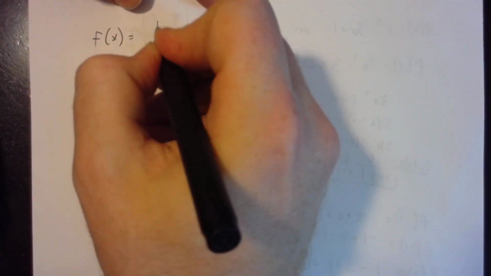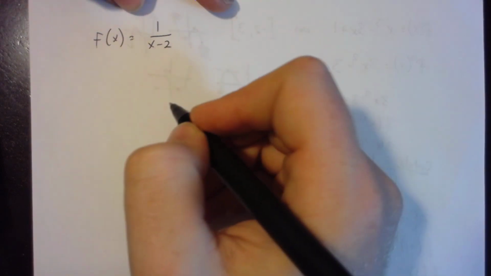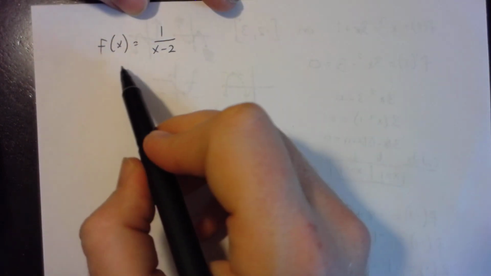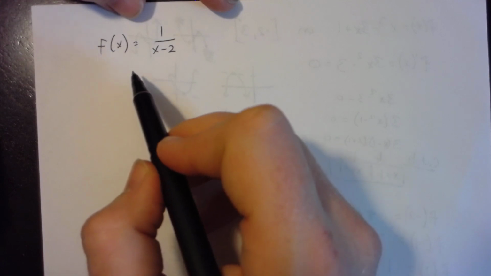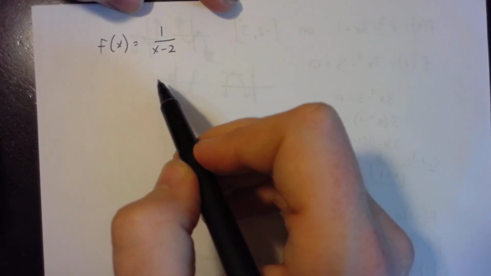In this video, we'll be covering a little bit more complicated version of the extreme value theorem. So the function we're going to play with in this example is f of x is equal to 1 over x minus 2. Now, in the last example, what we did was we first took the derivative of this, and then we took that derivative and we set it equal to 0.